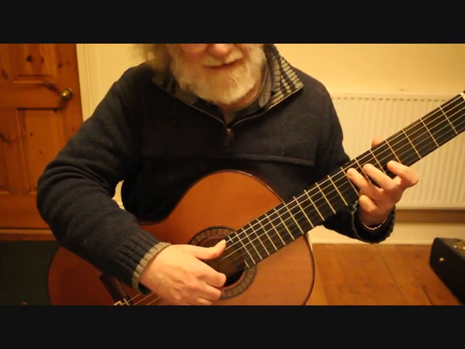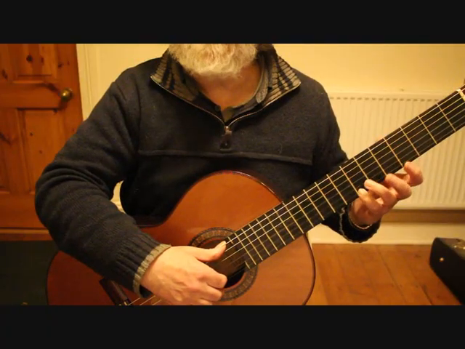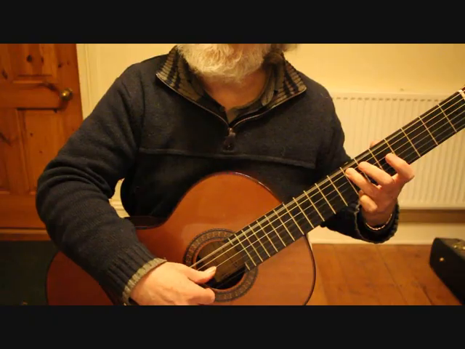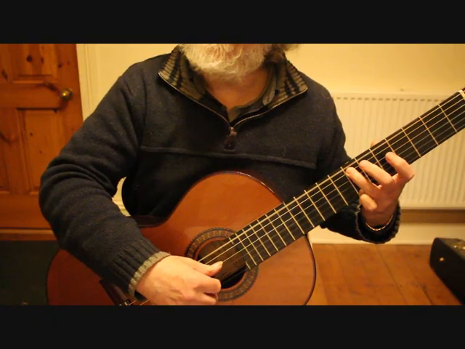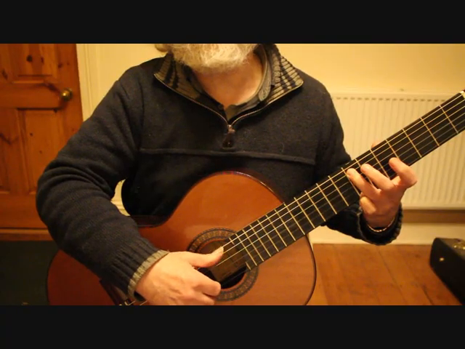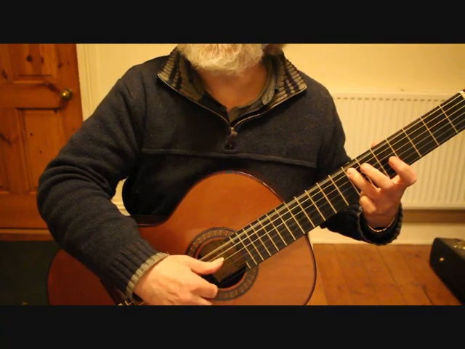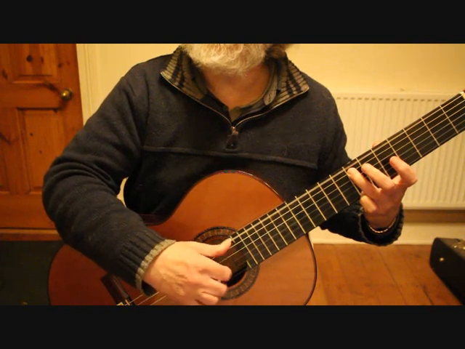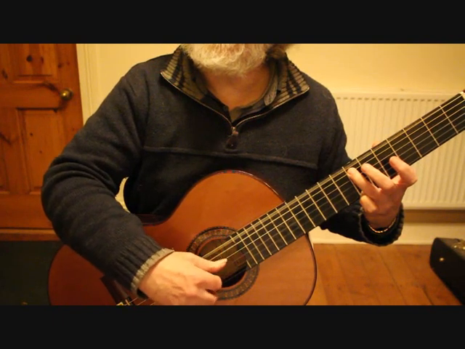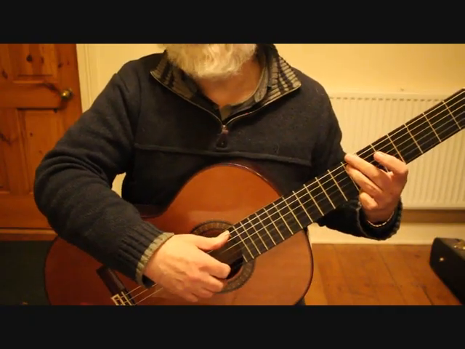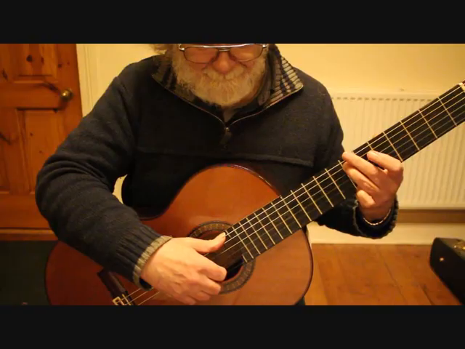So we need to get that little finger on that 7th fret, 1st string. So that now would be both notes together, 2nd string open, 1st string with the middle finger. So that's index finger, middle finger. And that process is continued now throughout this next section.